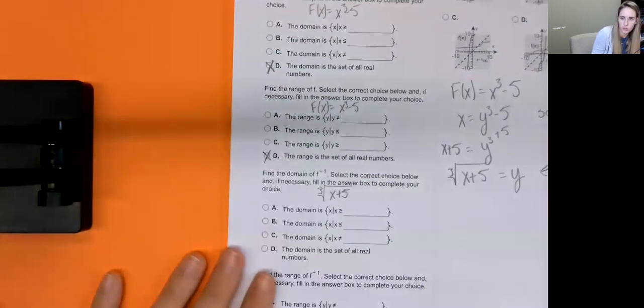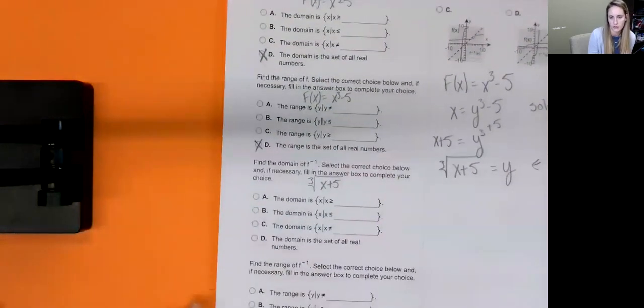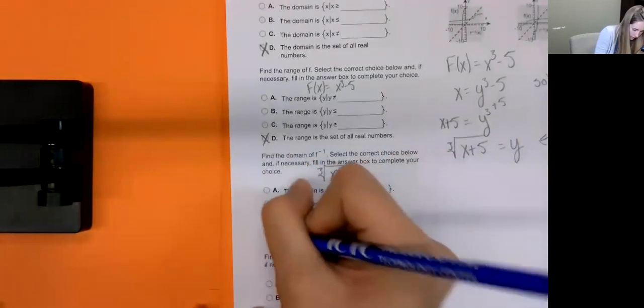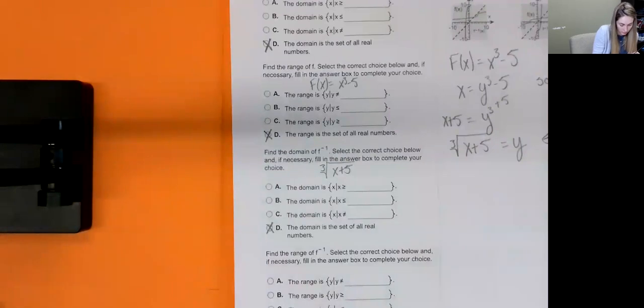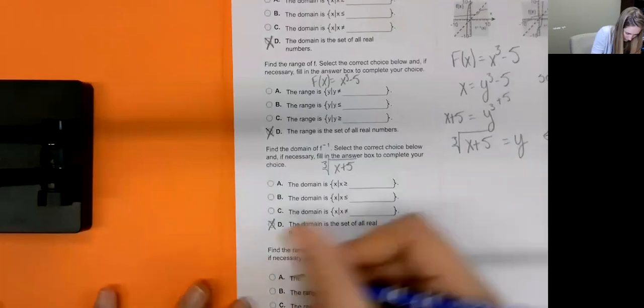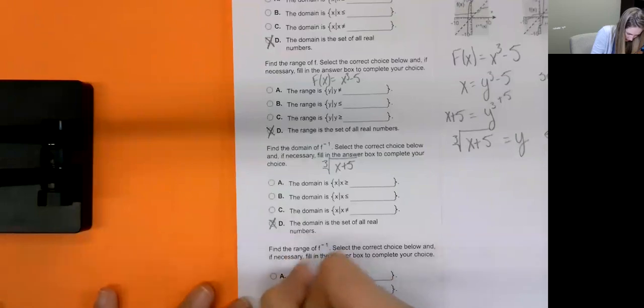Since this is a cubed root and not a square root, we can have negative numbers, so we're not going to have any in our domain that are not going to work, because if we have the cubed root of 0, it's just going to be 0, so that's okay. And then the range is still true.